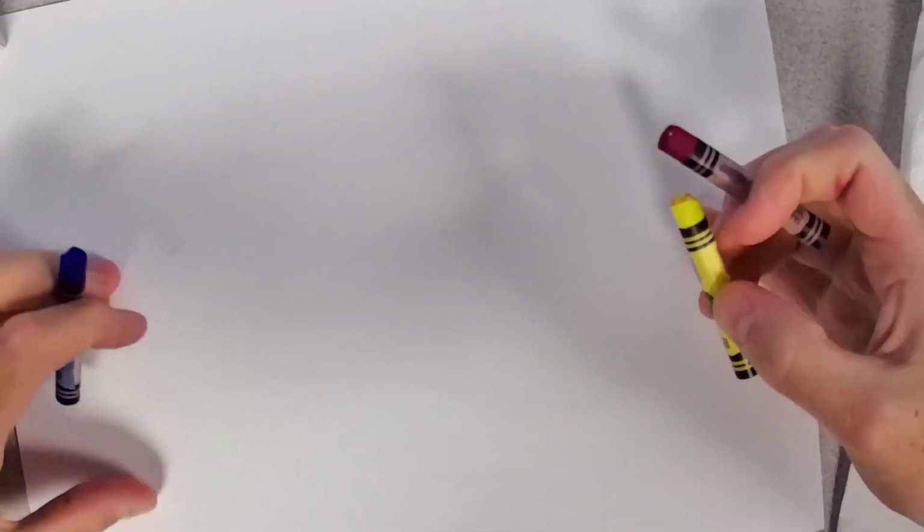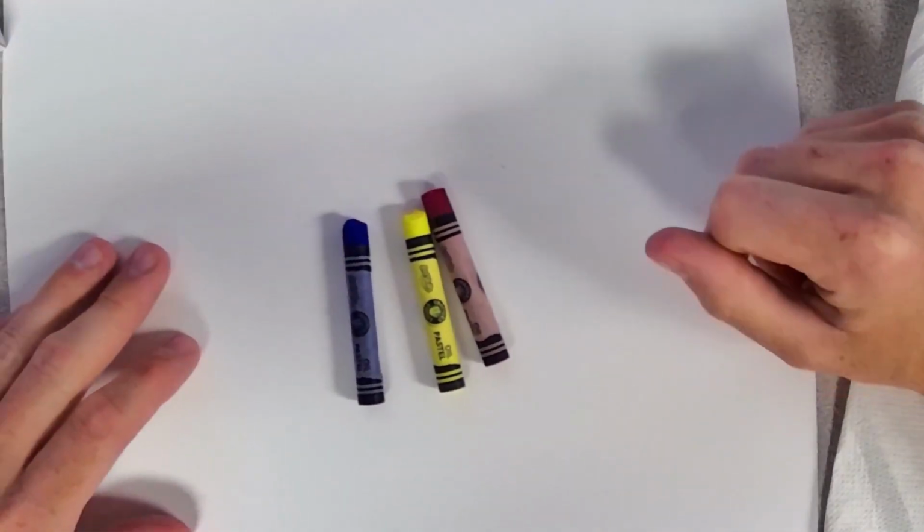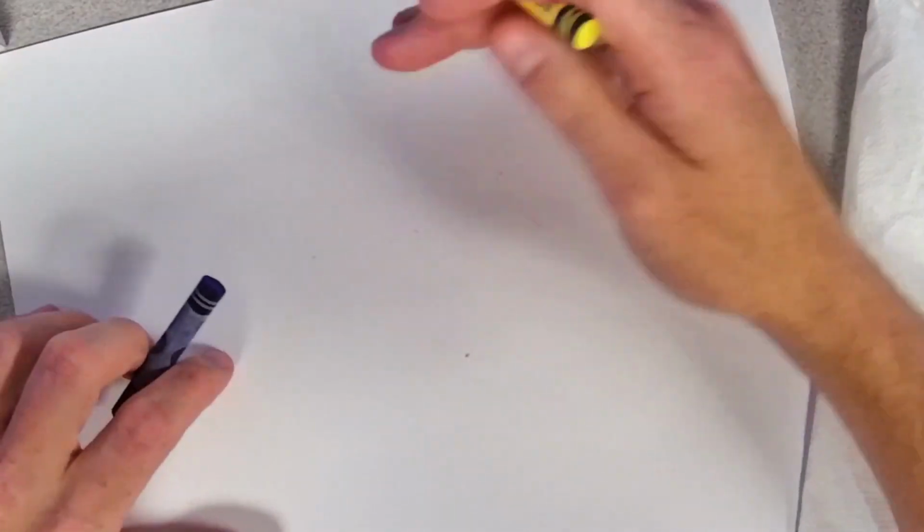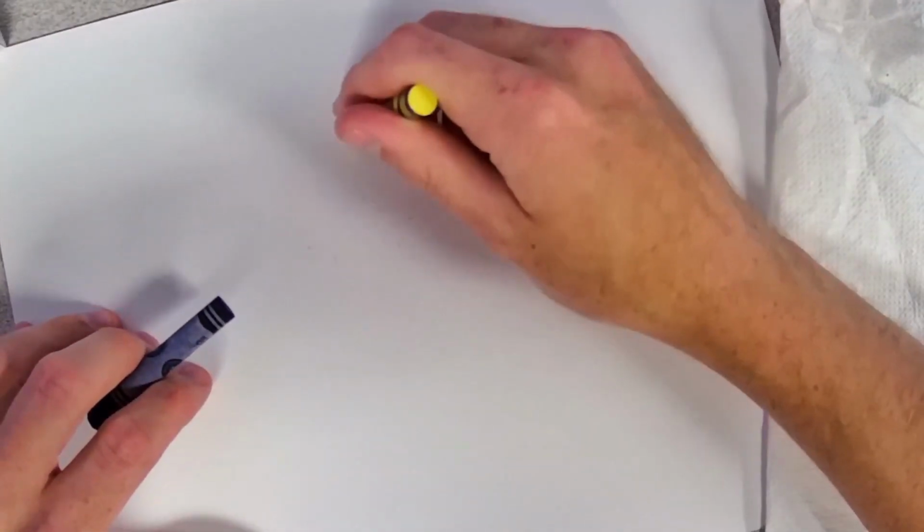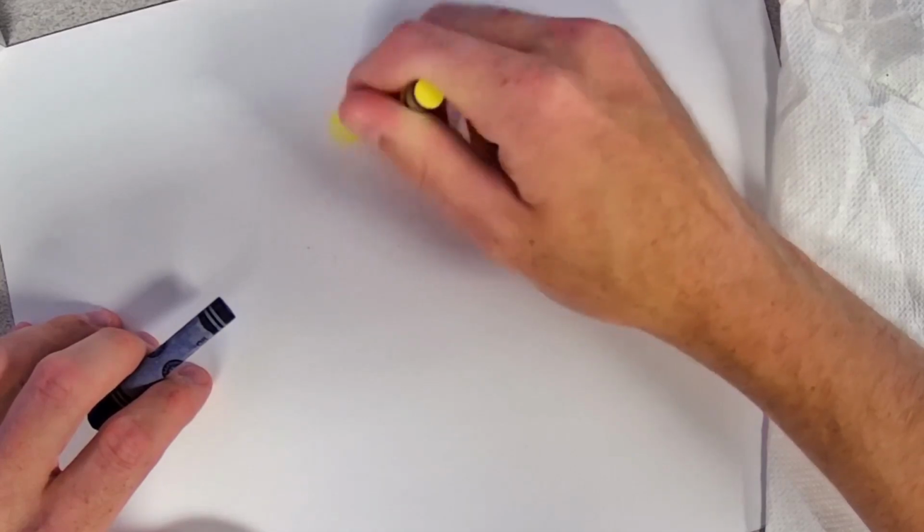Okay, so what you need for this project, you are going to need a piece of paper and red, yellow, and blue oil pastels. First thing, I like to always put down yellow because I think it's a lot easier to start with a lighter color, and I'm going to start by putting this down in kind of a triangle effect. So we have yellow up the top.